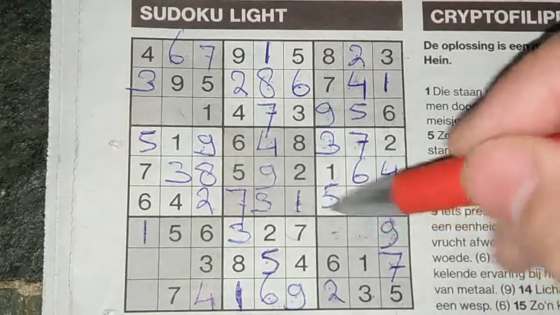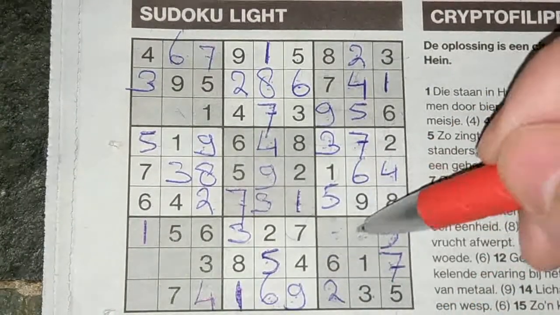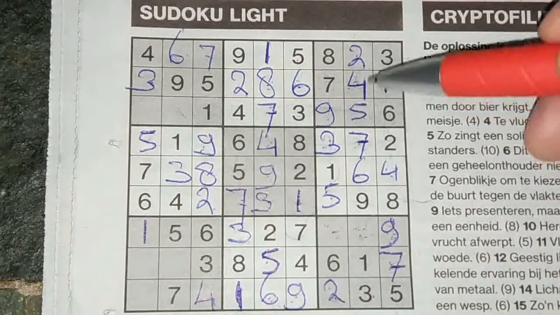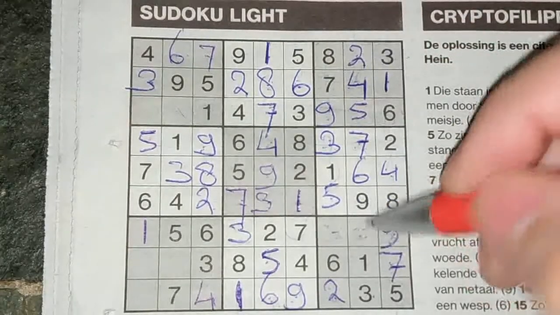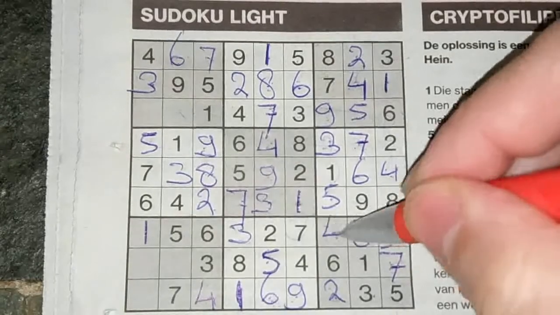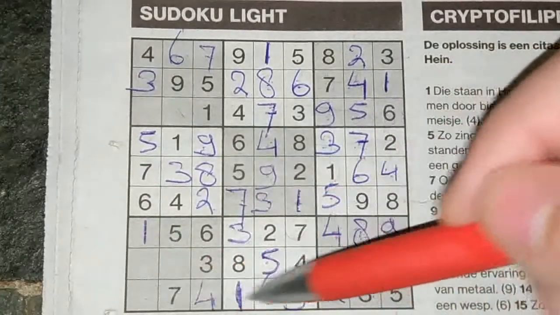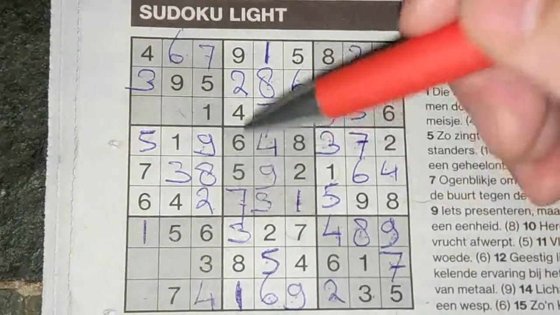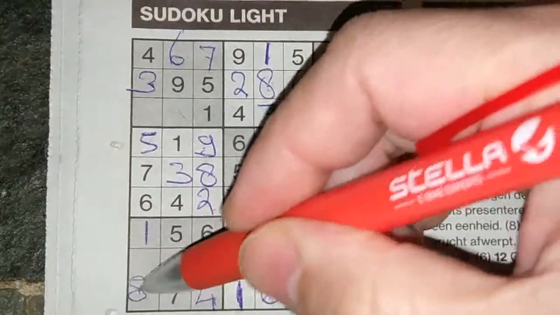2 numbers left for this big square for the numbers 8 and 4. We have an 8 there, so no 8 here. 8 should be here, and the 4 goes there. 1 number left in this row for the number 8.